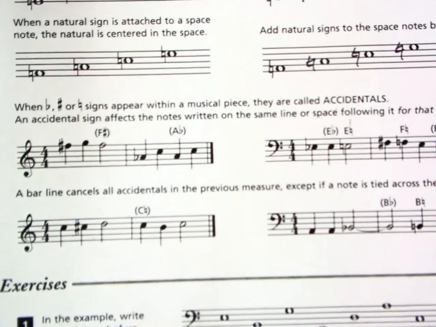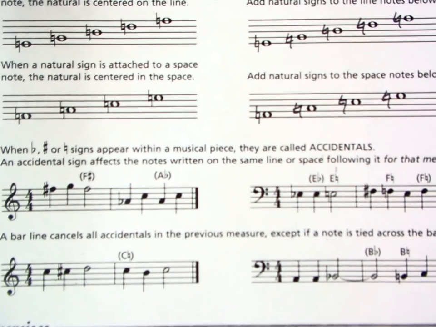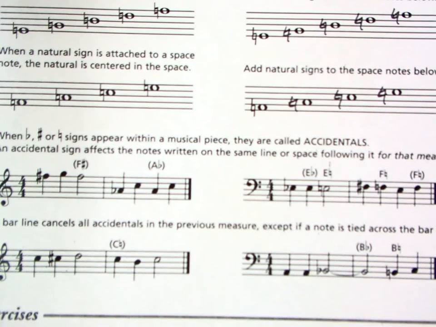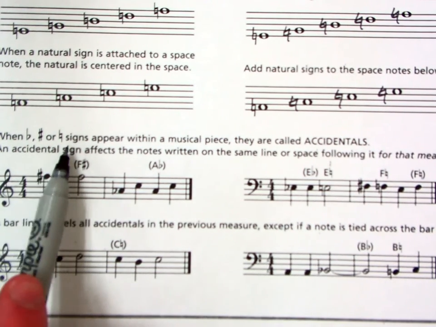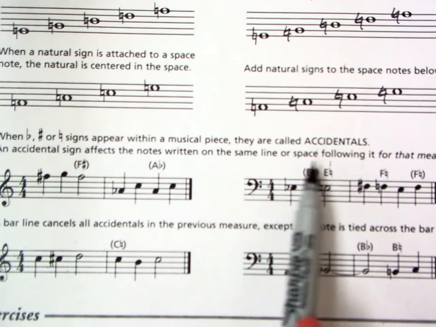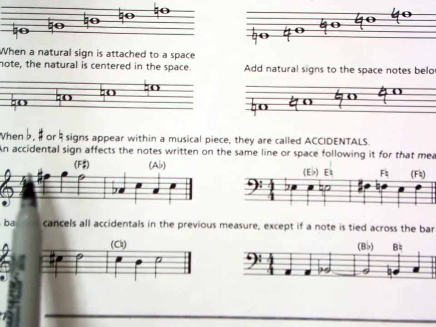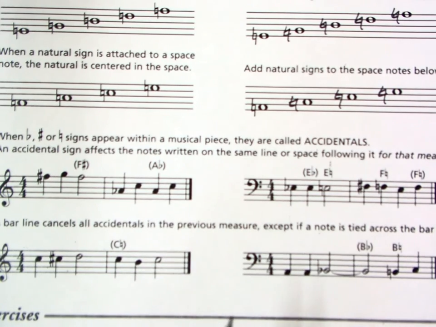All right. So let's take a look at these examples here before we move on to the exercises, because this is going to tell us how to use the natural signs and how they actually change some stuff in music. So let's read the directions first. When flat, sharp, or natural signs appear within a musical piece, they are called accidentals. That's the word I introduced a little bit earlier, accidentals. An accidental sign affects the notes written on the same line or space following it for that measure only.